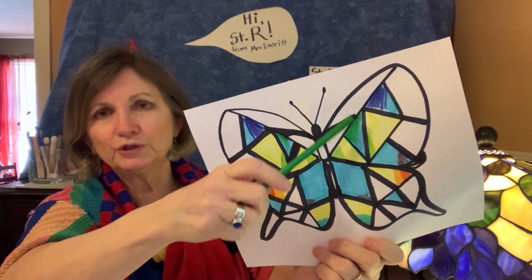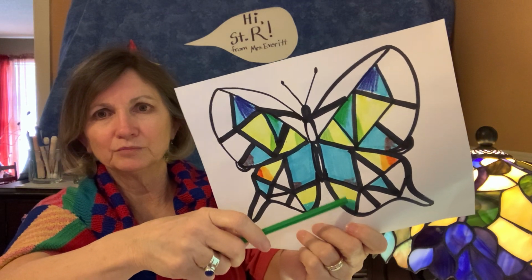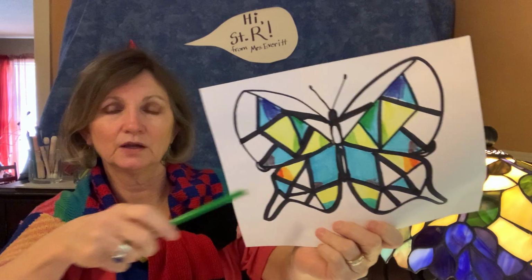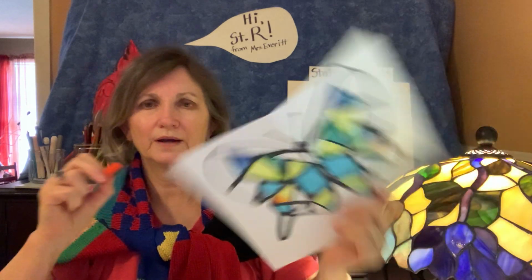I really like some of this color blending. Green on top of blue, dark blue, light blue, blue on top of yellow, red and orange on top of yellow. Whatever you like. You can do this with crayon as well. Just whatever feels right to you at this stage. And you just keep going. Make as many beautiful colors and variations as you want to.